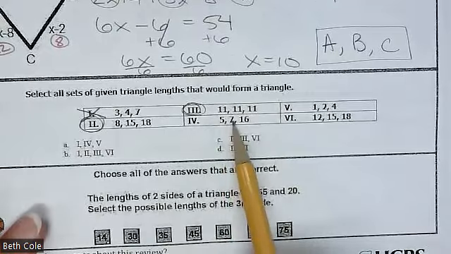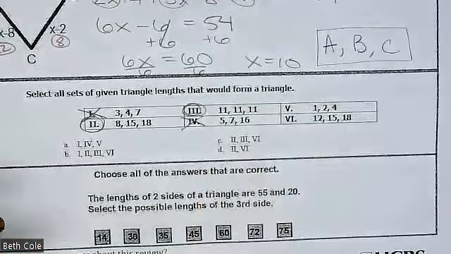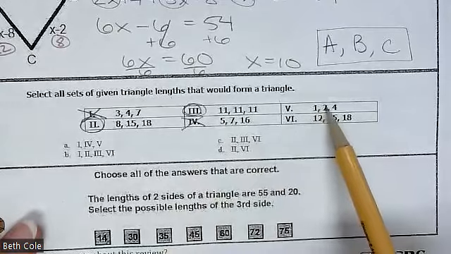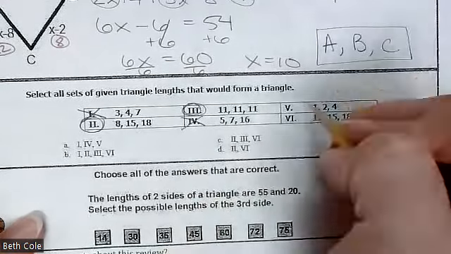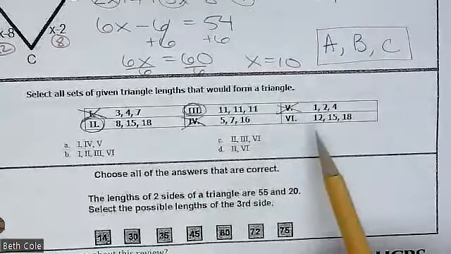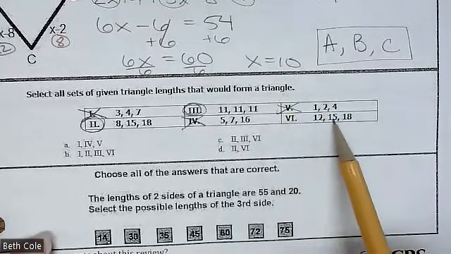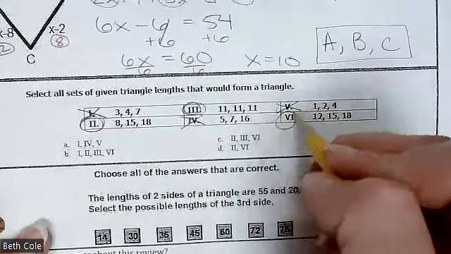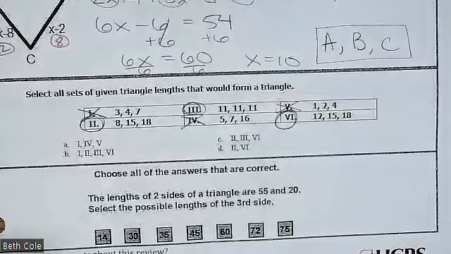Here, 5 plus 7 is 12. That is not bigger than 16. 1 plus 2 is 3. That is not bigger than 4. And then 12 plus 15 would be 27. That is bigger than 18. So you just add the two smaller ones and see if it's bigger than the larger one.